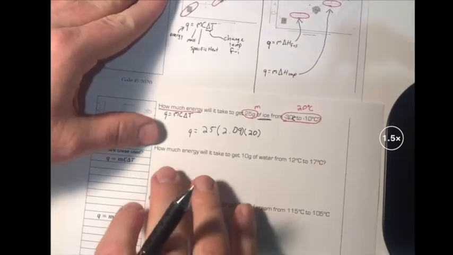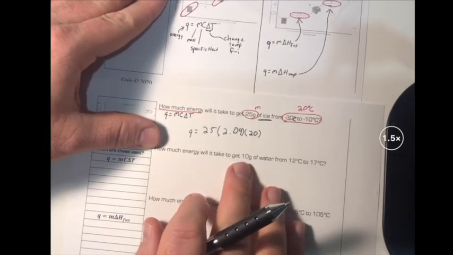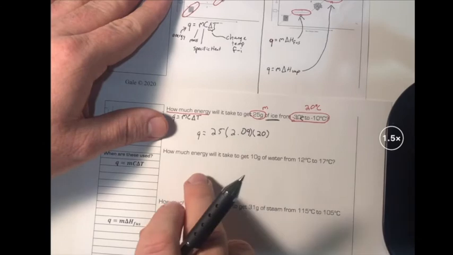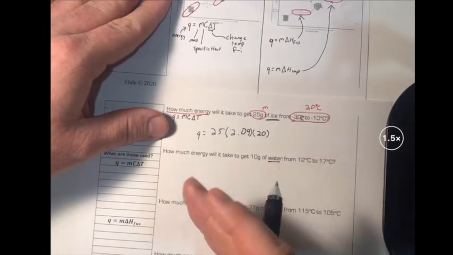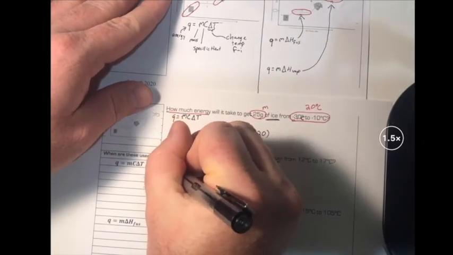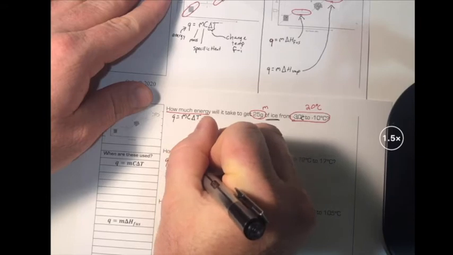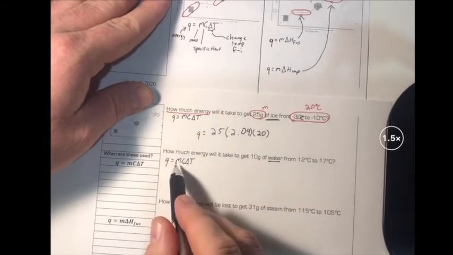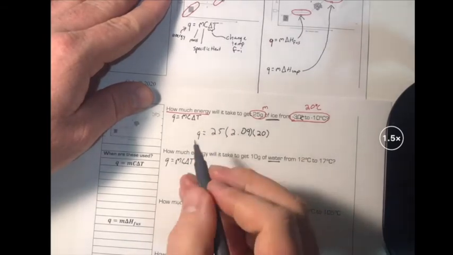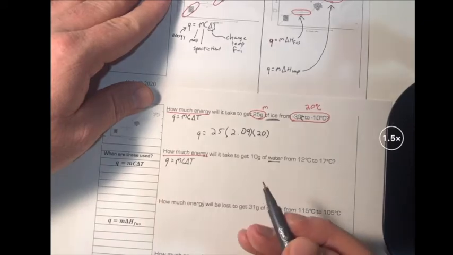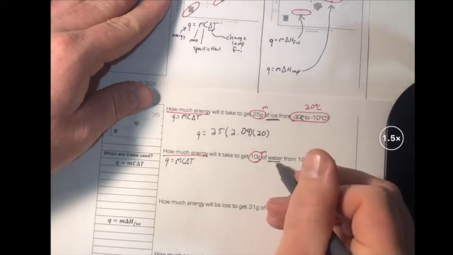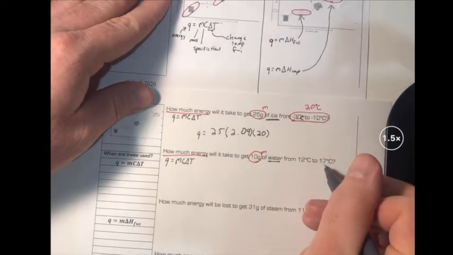Let's do the next one here. How much energy will it take to get 10 grams of water from 12 degrees to 17 degrees Celsius? Again, we're just doing it with water. We're not changing the phase or anything. We're just going from 12 degrees to 17 degrees. So we use Q equals m c delta T: mass, specific heat, delta T. Again, we are looking for how much energy, so we're solving for Q. We're given a mass of 10 grams, so that's our mass. We're dealing with water, and our change in temperature is right here.